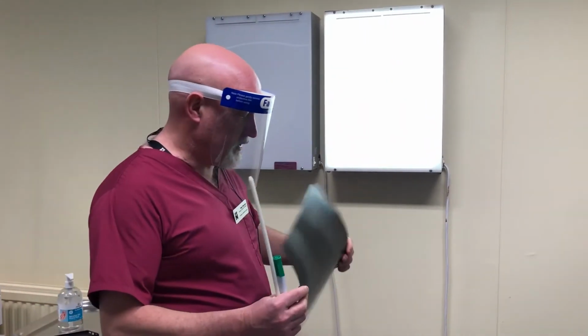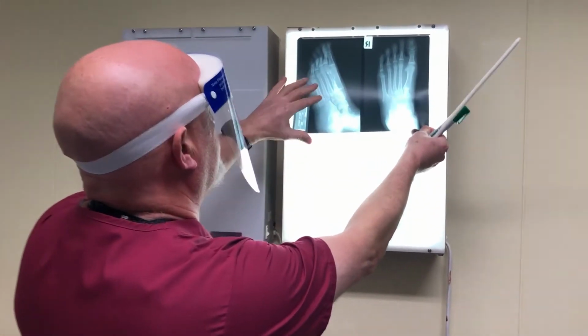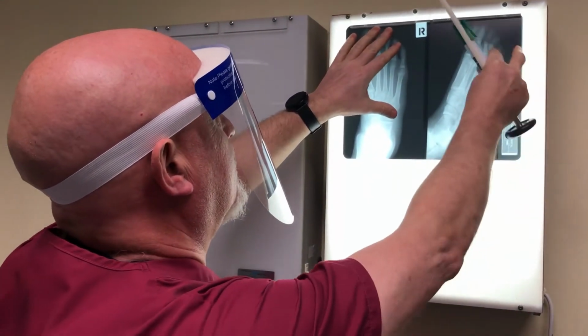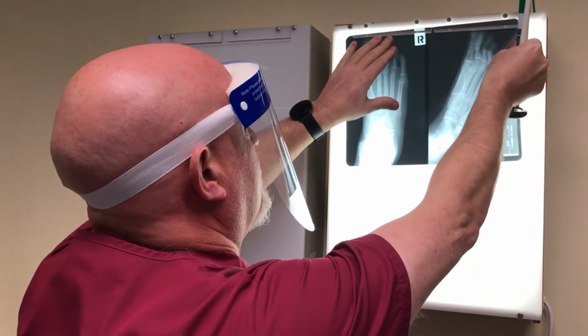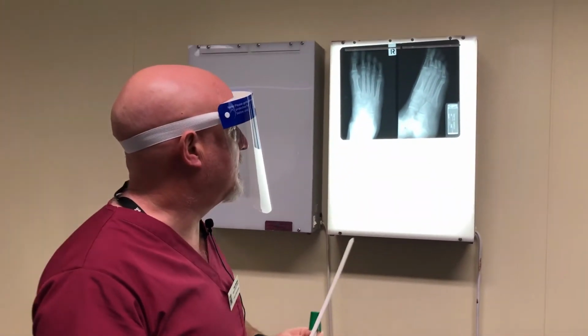Well, we actually have these. These are non-digital images of feet. I've actually got it on backwards way around. So these are typical of the kind of images that we may request.